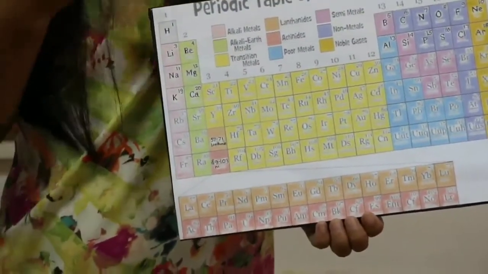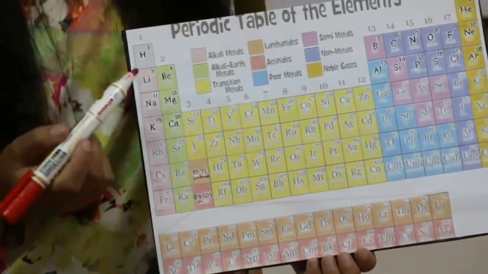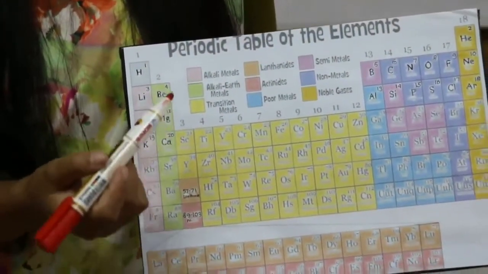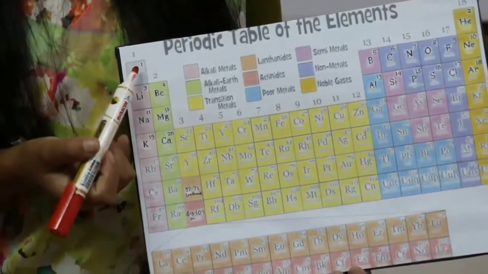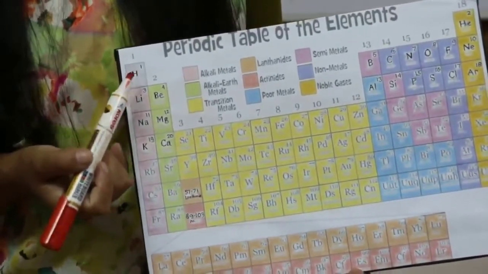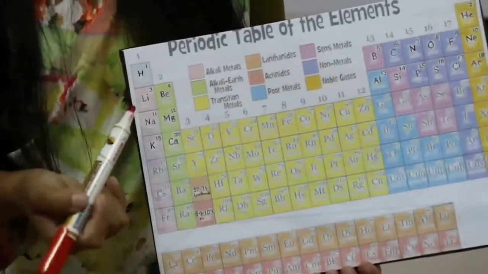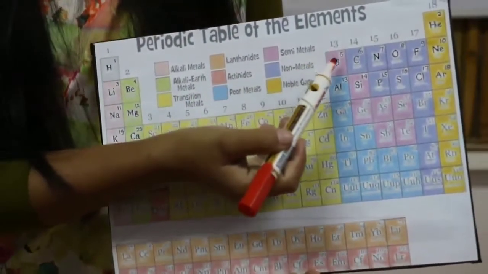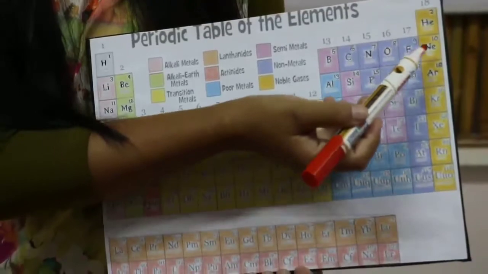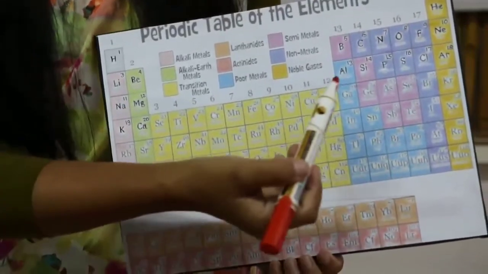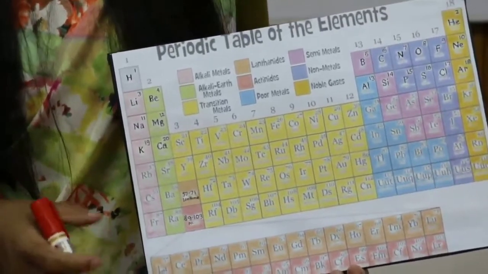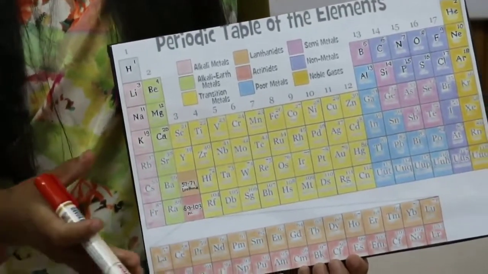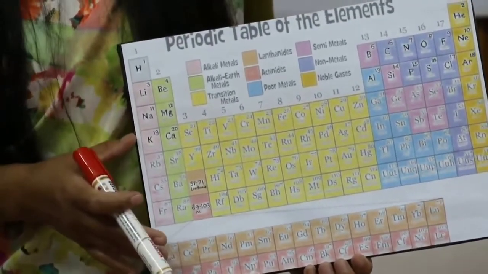Alright, so now let us see how the atomic number is listed in this table. When you go horizontally, you can see the number goes from 1, 2, 3, 4, 5, 6, 7, 8, 9, 10 and so on. These numbers look like serial numbers or roll numbers, right? So what are these numbers?